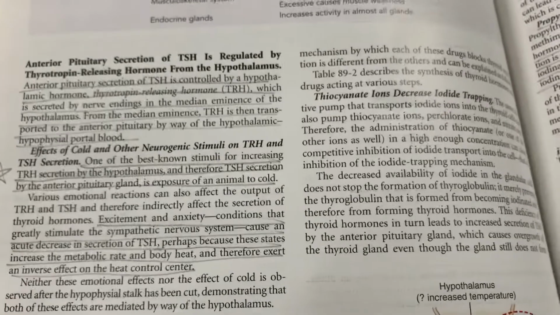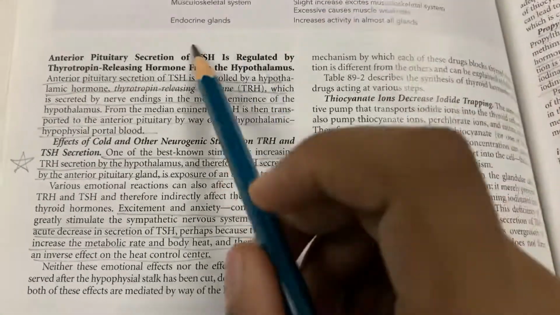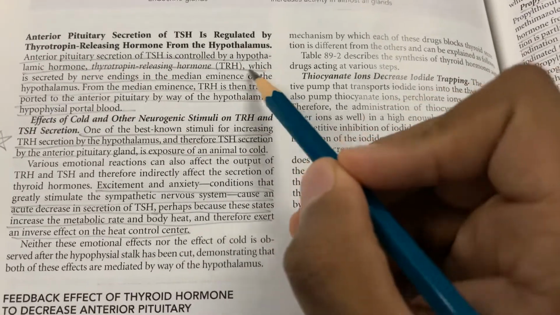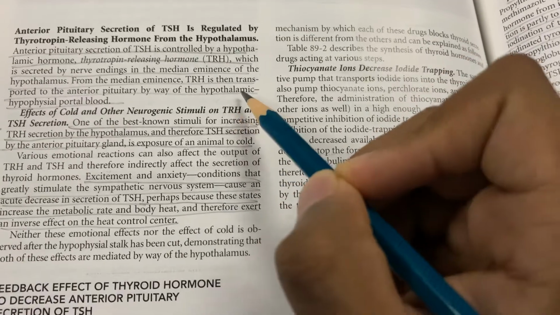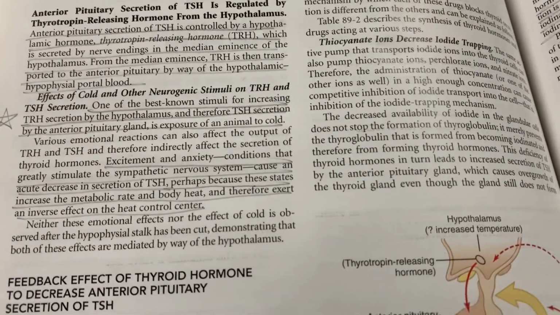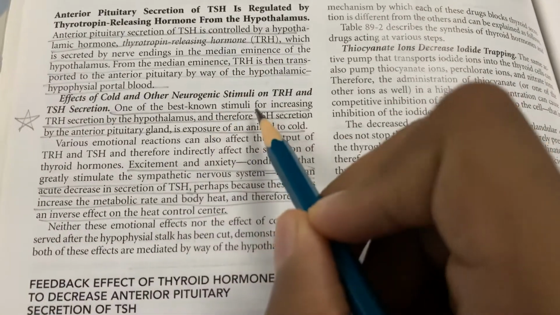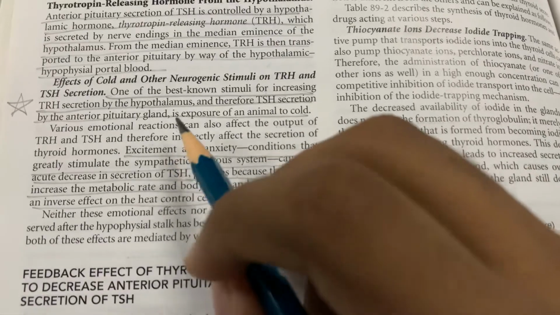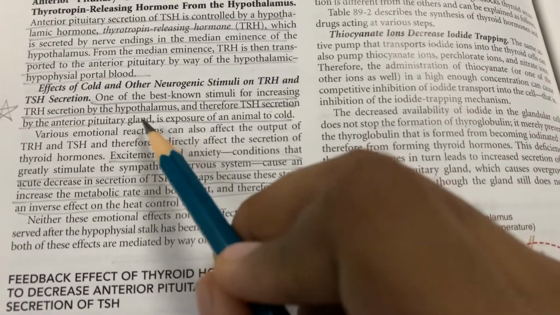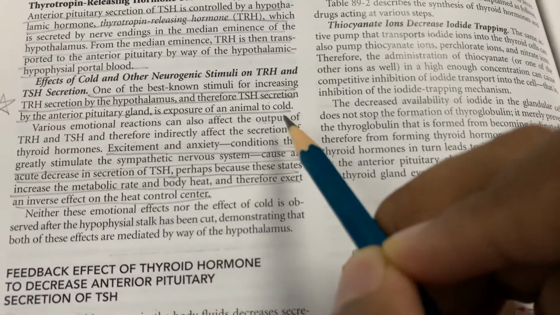And the secretion of TSH from the anterior pituitary is regulated by thyrotropin releasing hormone from the hypothalamus, which enters the anterior pituitary via the hypothalamic hypophyseal portal system. One thing we need to remember is that one of the best known stimuli for increasing TRH secretion by the hypothalamus, and hence TSH secretion by the adenohypophysis, is exposure of an animal to cold.